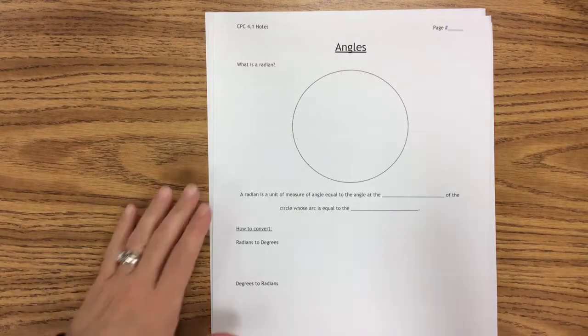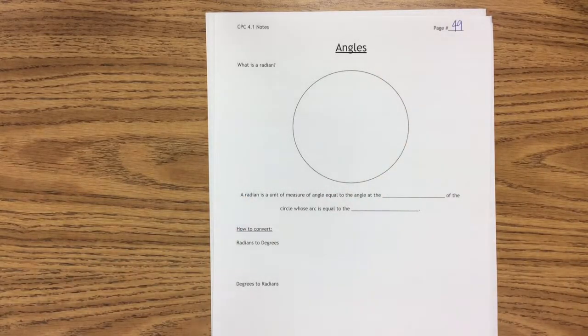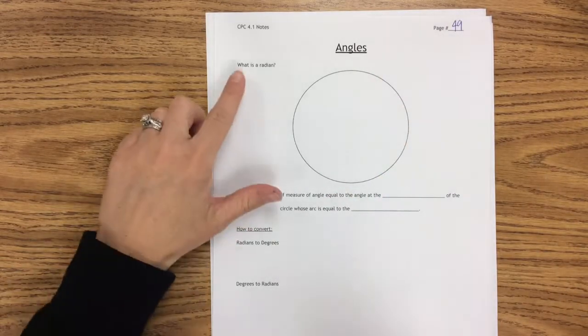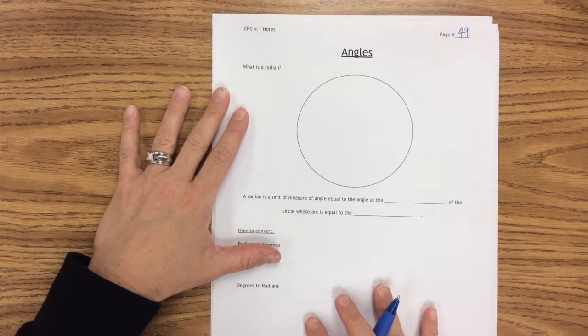All right, so for the first section, chapter 4, we're going to talk about angles and then some vocab that we'll need throughout the chapter. So, first question is, what is a radian? When we start measuring in radians, it's good to know exactly what we're talking about.